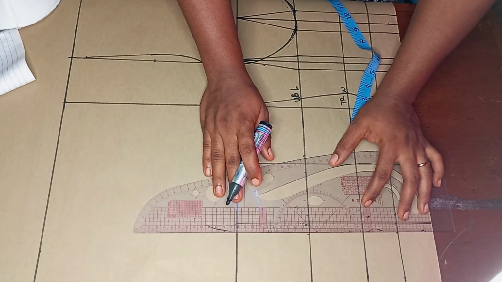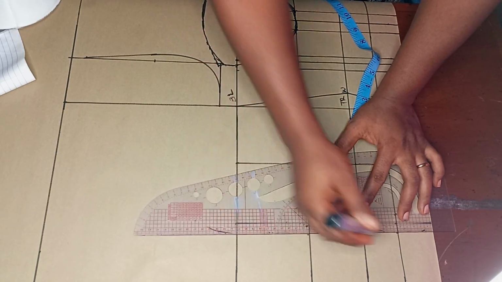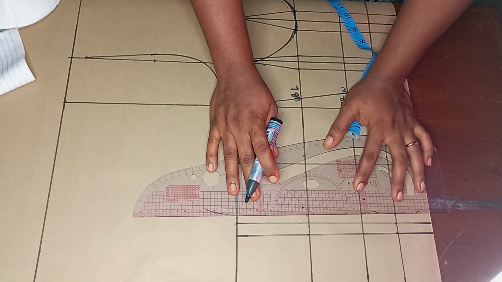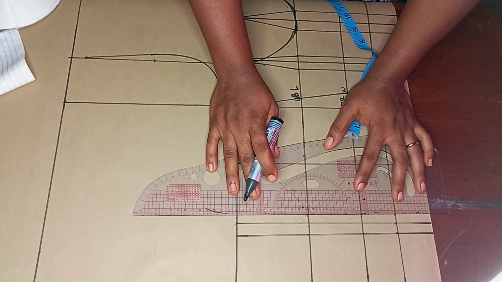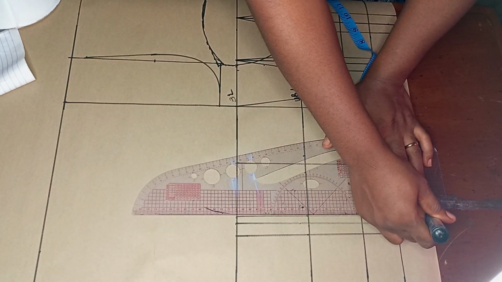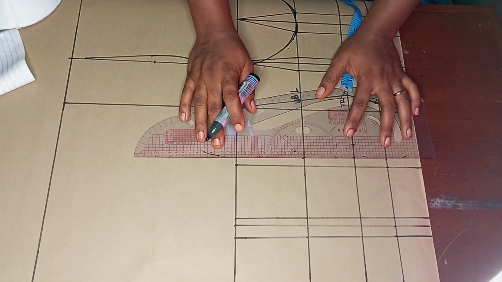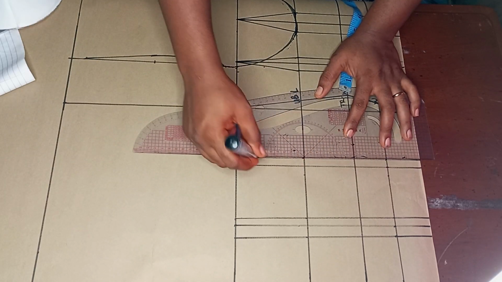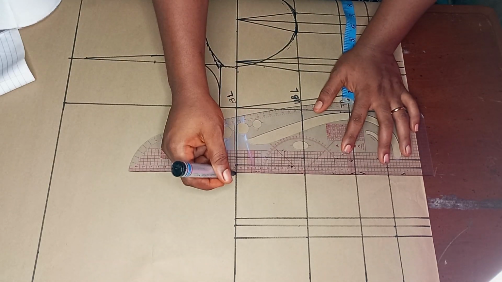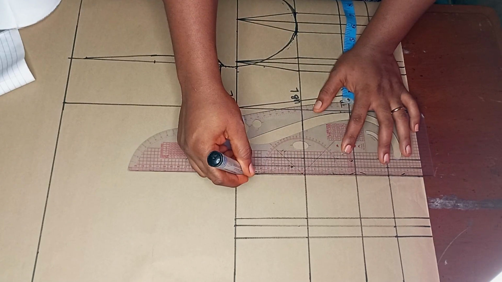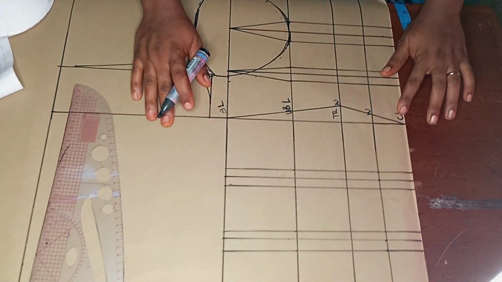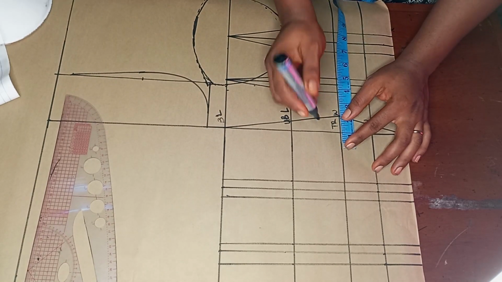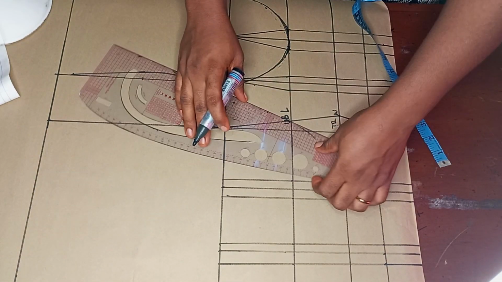Then I will go ahead and connect it. For the back, I will make it straight. That means I'll be taking it all the way up to the bust line. Connect your lines like so. So now we'll go over to our true waistline and do the same thing we did for the front.